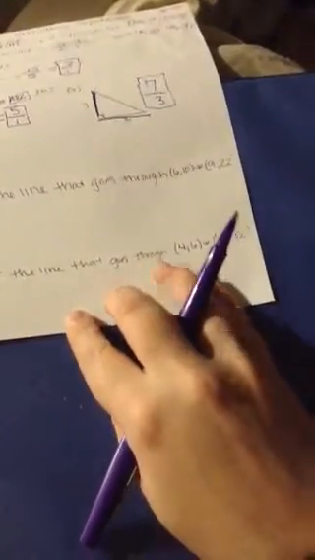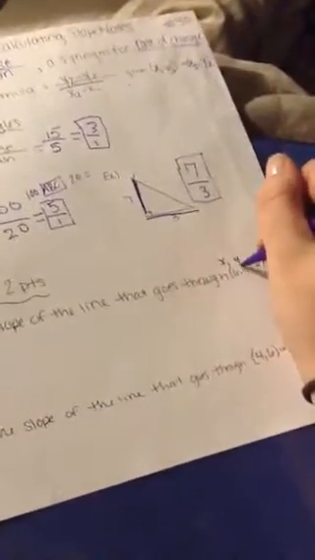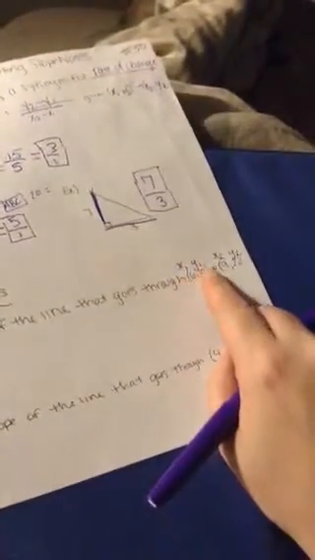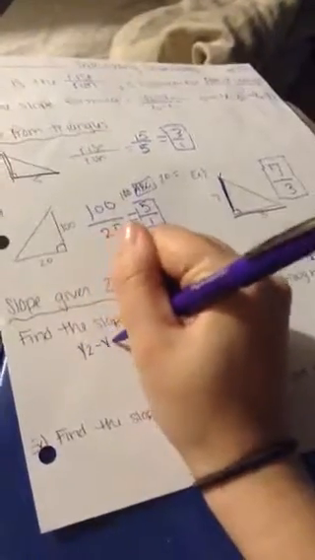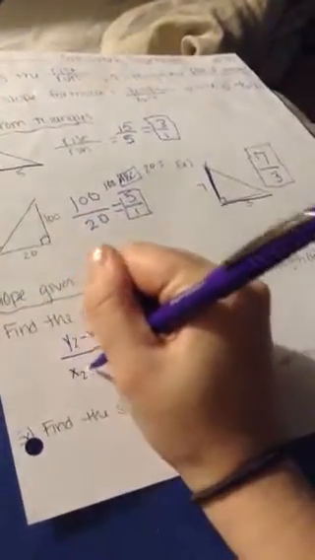Next up, we have slope given 2 points. So they're going to give us 2 points like they did right here, 6, 10, 9, 22. So first things first that you have to do, you have to label the points. So 6 is our x1, 10 is our y1, 9 is our x2, 22 is y2. So you have to label them. First point is always going to be x1, y1. Second point, x2, y2. Now that you do that, you write the slope formula, which is y2 minus y1 all over x2 minus x1.